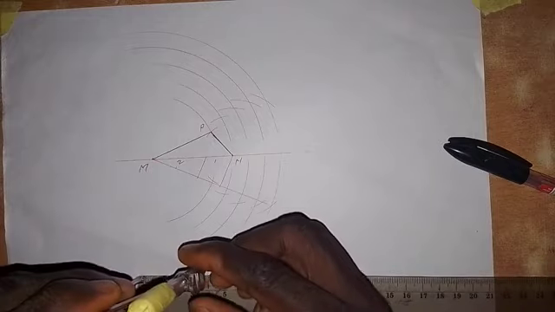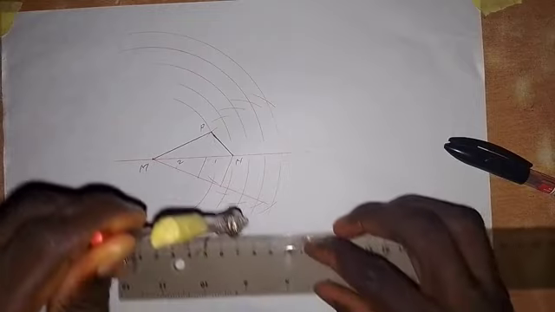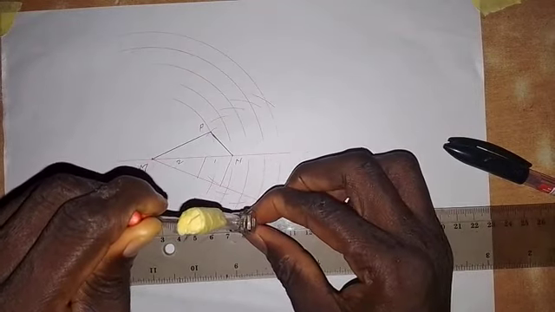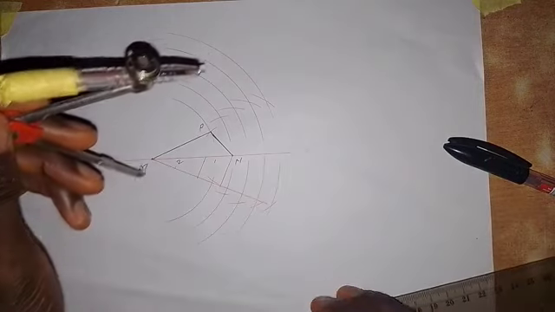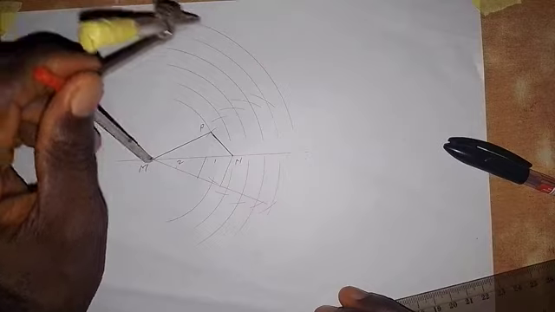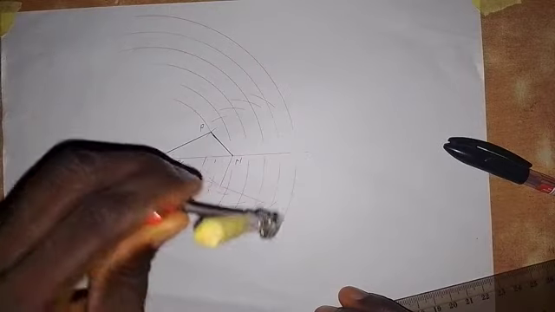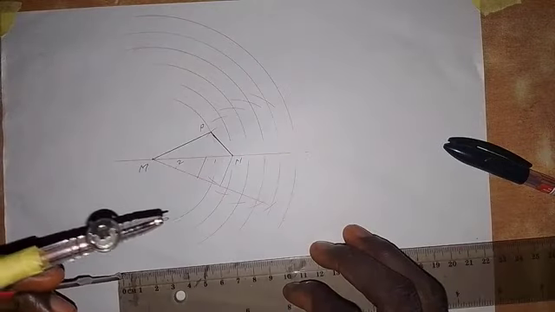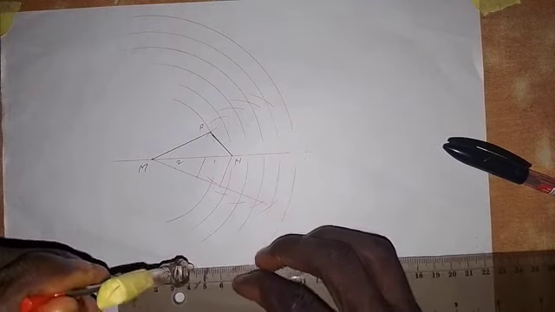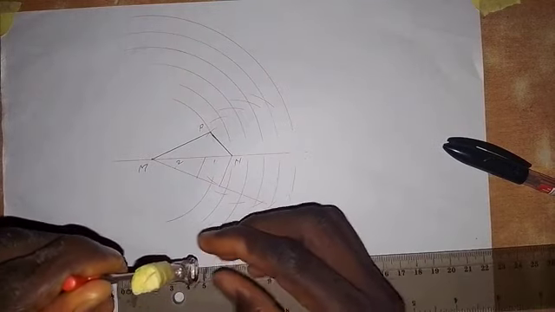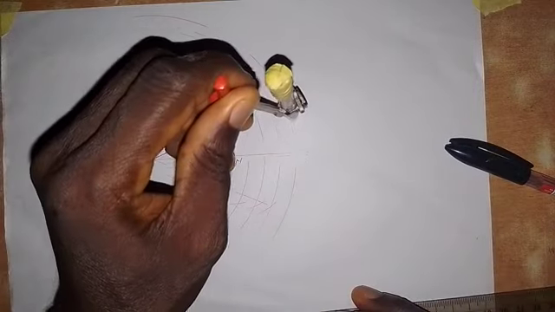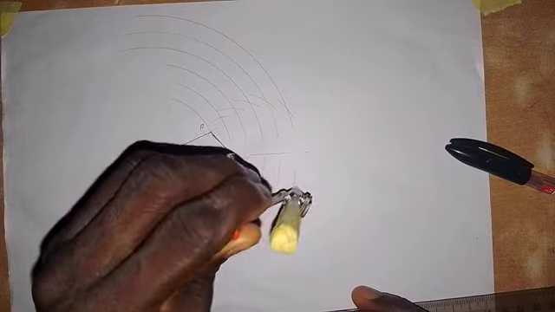So the next one is that I will take 90 millimeters on my ruler. Then I'll put at point M here. And I will draw an arc like this. Okay, so draw an arc here. Then I will take 45 millimeters on my ruler. Okay, so I put at point N. So now I'll draw an arc here. So draw an arc here.